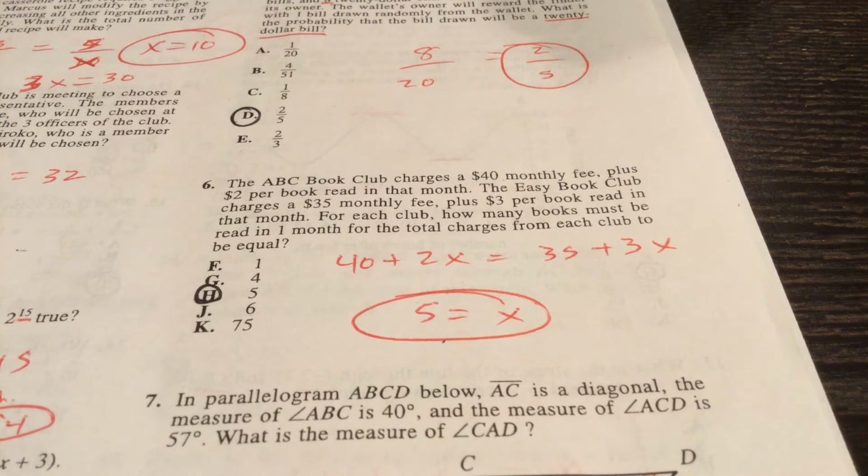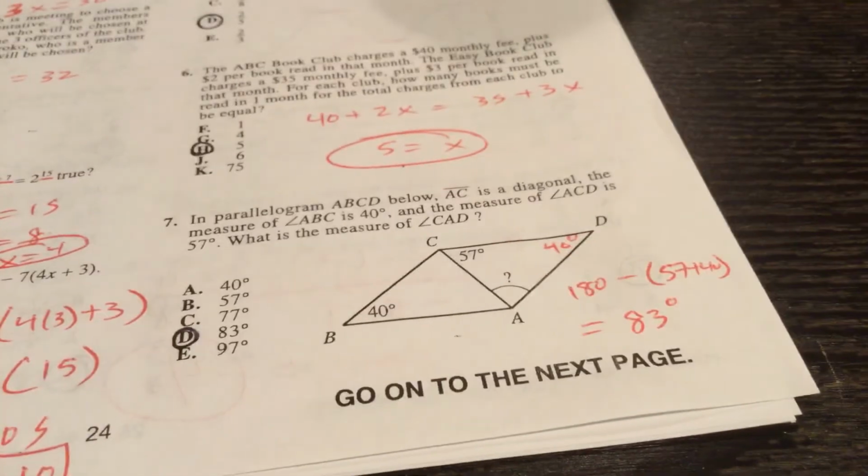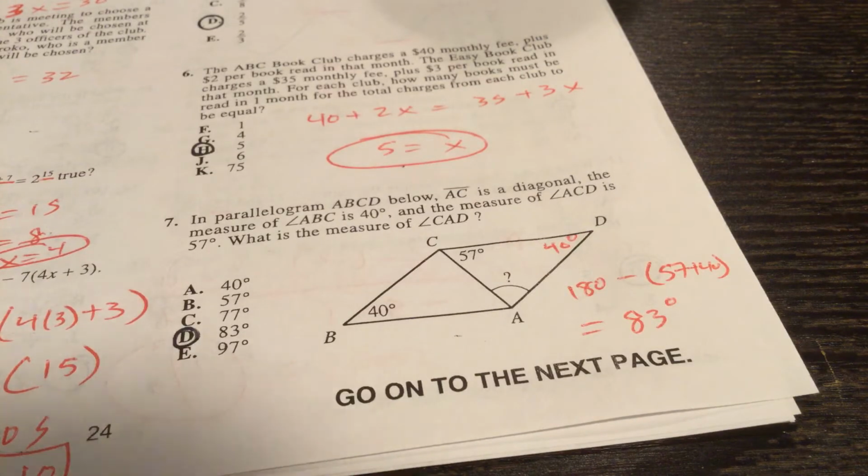Okay. Again, I will show you algebra. You don't need to. The ACT doesn't care about your work. It just cares if you get it right.